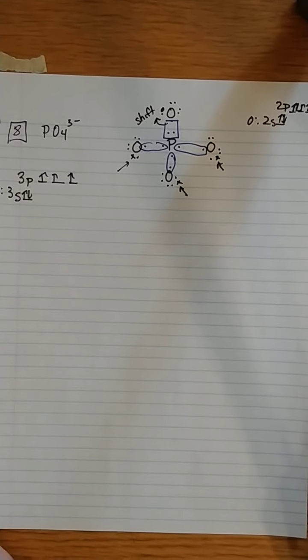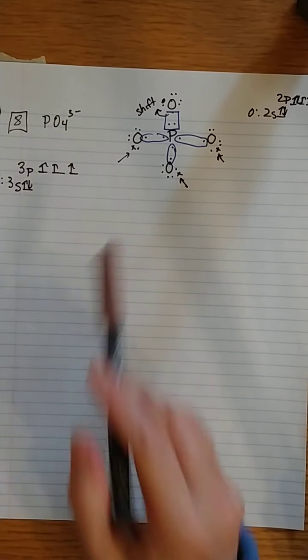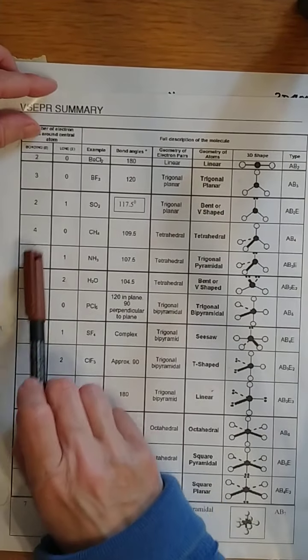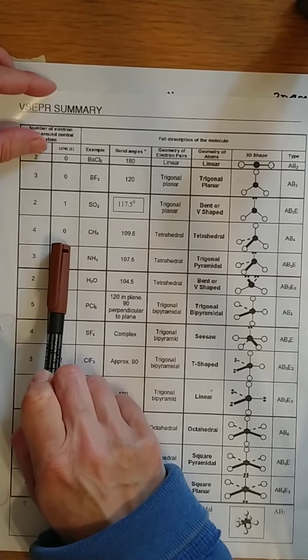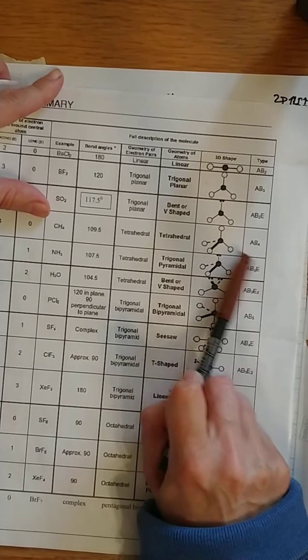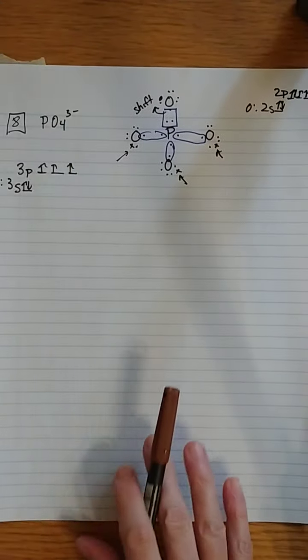So that's what that will look like. So going to VSEPR, we have 4 bonded pairs and 0 lone pairs because we're sharing that lone pair in a bond. So 4 and 0 is right here. 4 bonded, 0. It's tetrahedral. So again, 1 up, 1 to the right, 1 to the left, and this one is coming straight out at you.